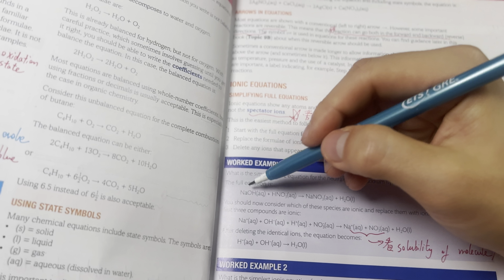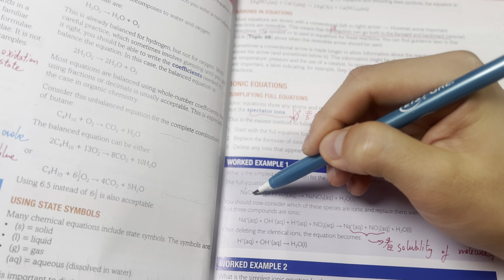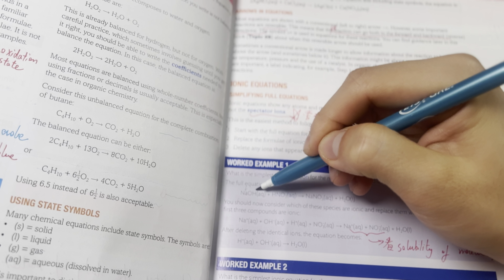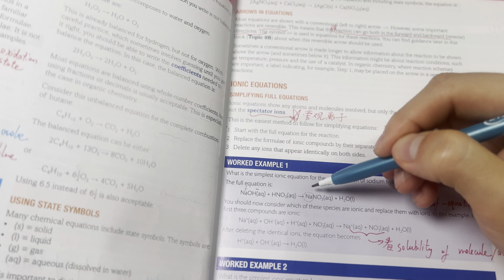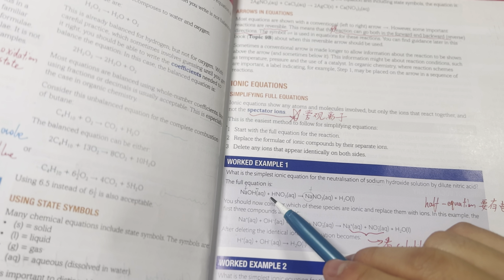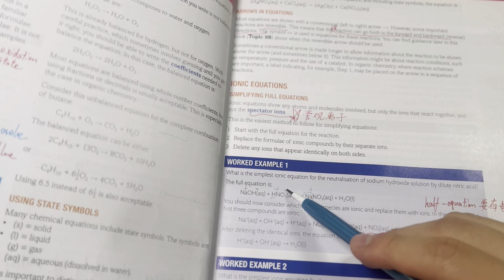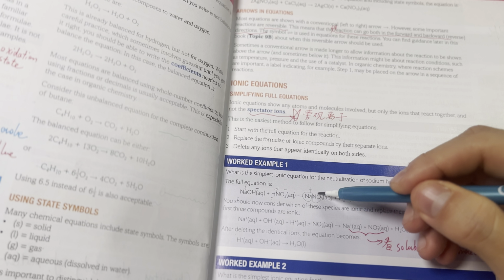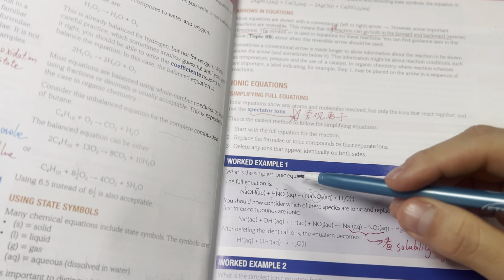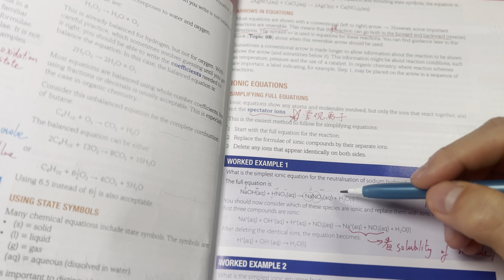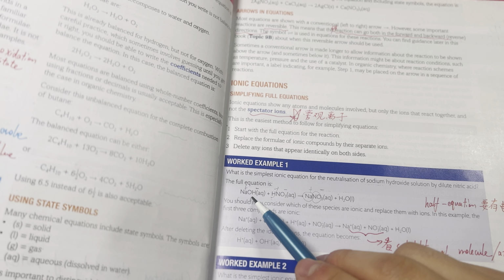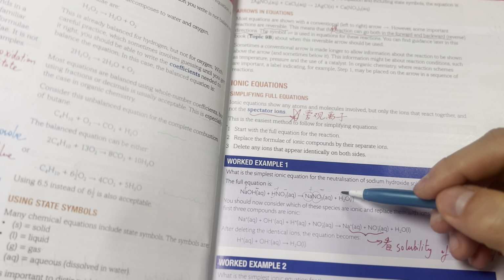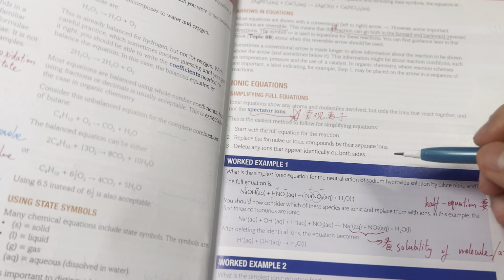Here is a sodium ion and the hydroxide negative ion. The sodium ion here is also not changed. But the hydrogen ion and this hydroxide form liquid state water, so it will change.